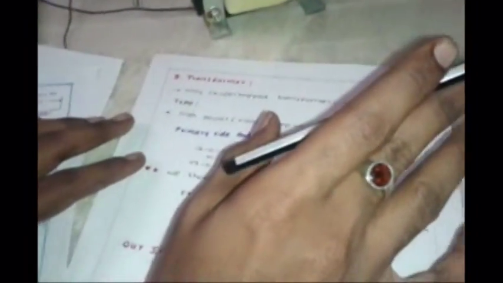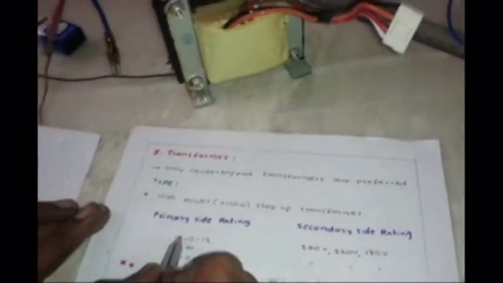Generally the rating of a center tapped transformer will be like this. Primary side rating may be 12-0-12 or 9-0-9. What does this mean? 12-0-12 means 12 volts AC input, and 0, and this is also 12 volts AC input. At the secondary side you can get 240 volts, 220 volts, 180 volts. You will have 3 slots like this.